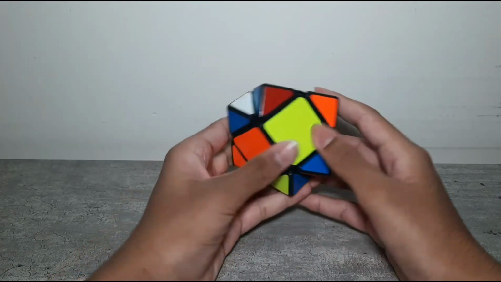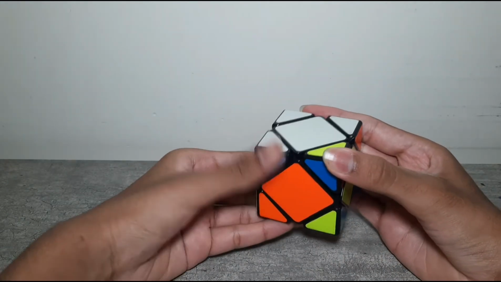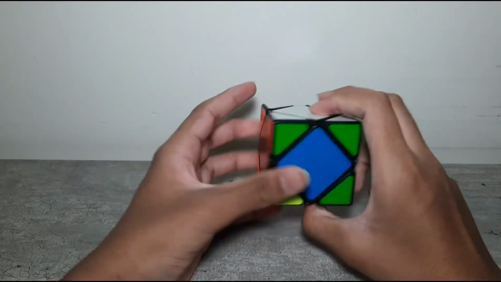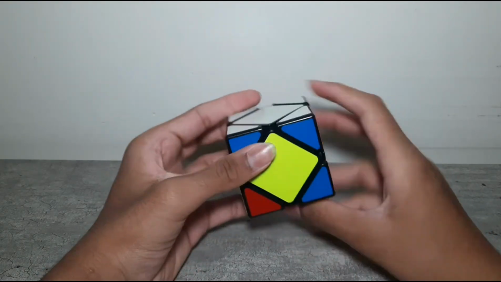See, that doesn't affect this piece. Now this moves into its place and bring it back. There you go. You've solved the first layer.